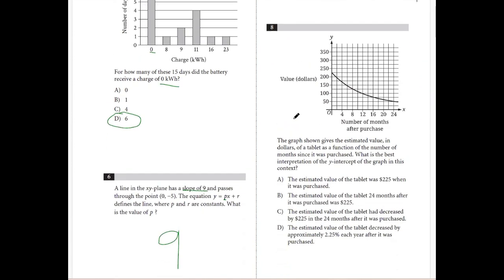Okay, question number 8. The graph shown gives the estimated value in dollars of a tablet as a function of the number of months since it was purchased. What is the best interpretation of the y-intercept of the graph in this context? So y-intercept means when x equals 0. So initially, $225, so 225 was the initial value. And we need to look for the word initial, or like when it was first purchased.